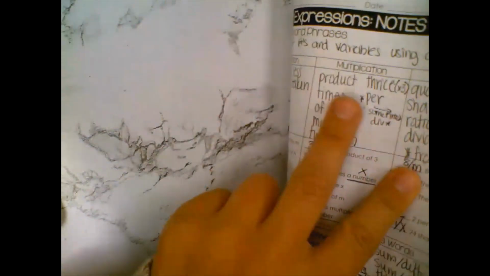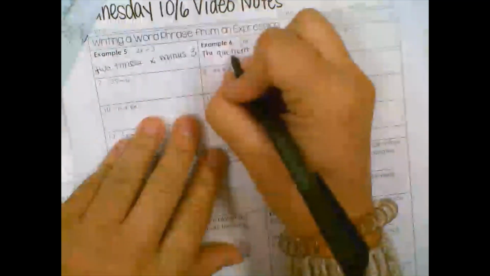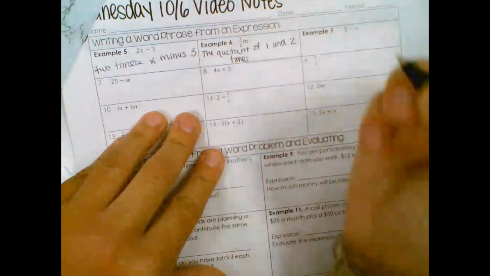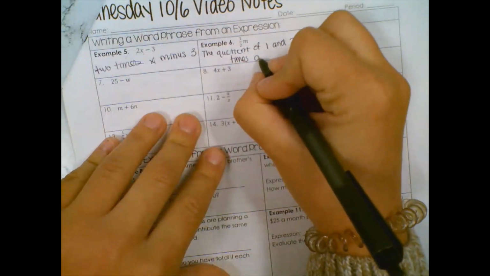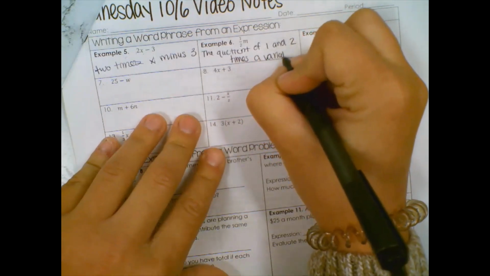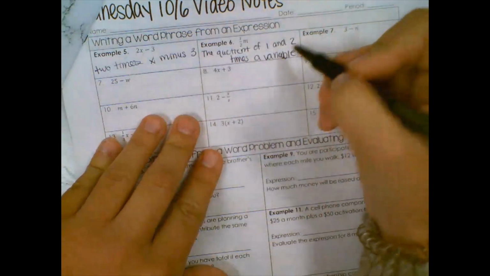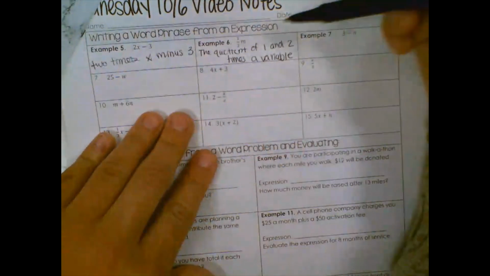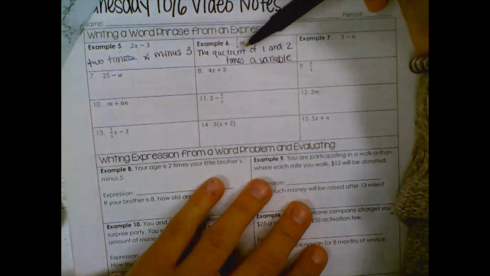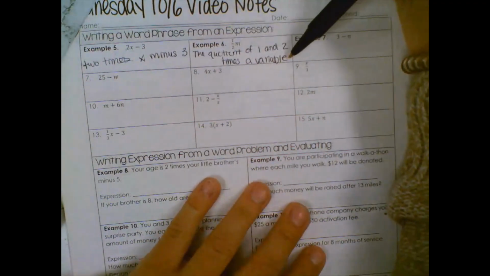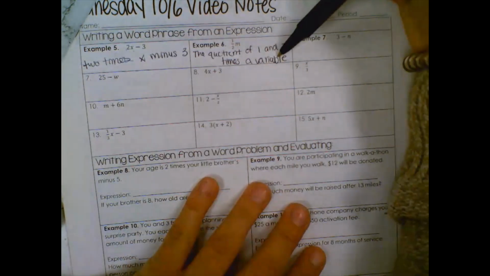And then I'm going to use a multiplication word. So I could say times. And instead of saying m, maybe I could say a variable. Right? So it makes it sound a little bit fancier. You can kind of say, just because I'm using some of the more complex words, and instead of directly saying m, I'm saying a variable.